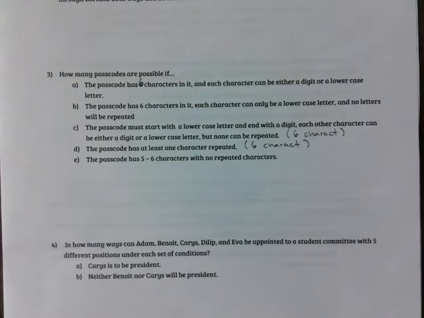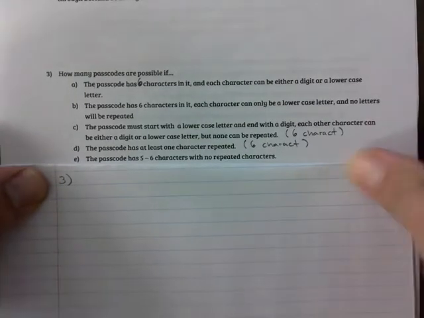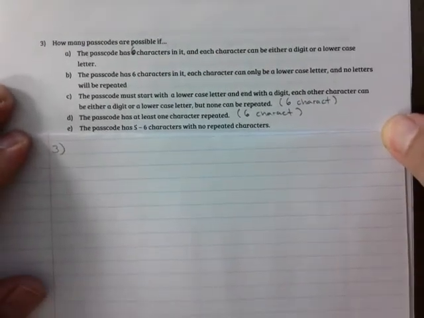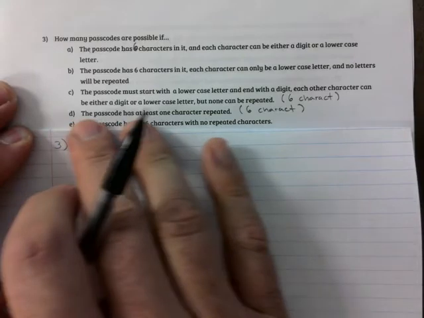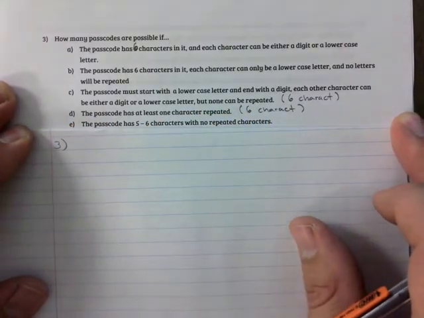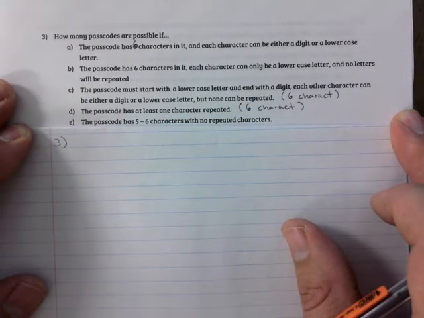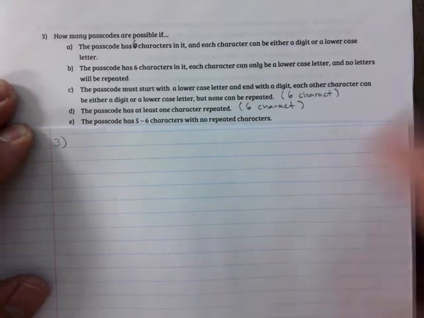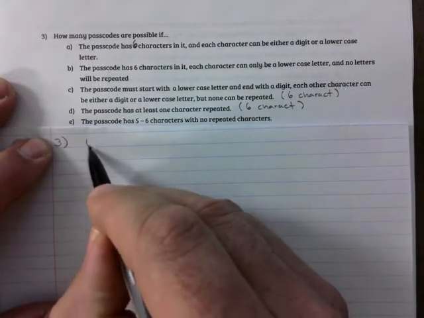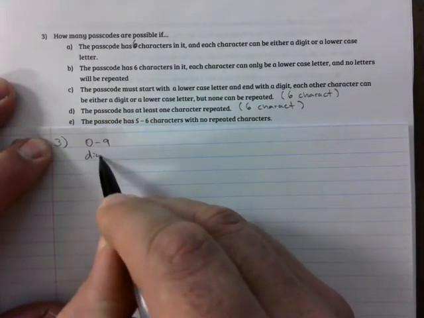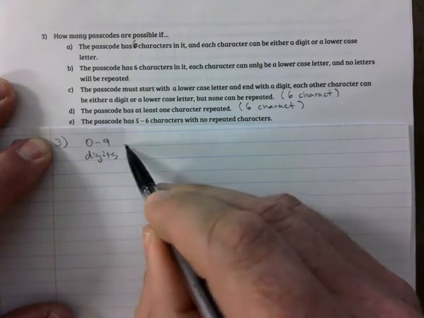Okay, so question 3. How many passcodes are possible if the passcode has 6 characters in it, and each character can be either a digit or a lowercase letter? So 0 to 9, those are my digits. That's 10 options.